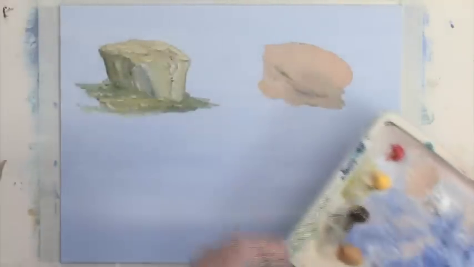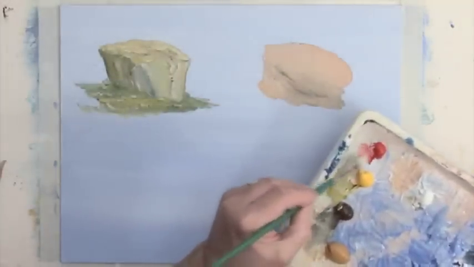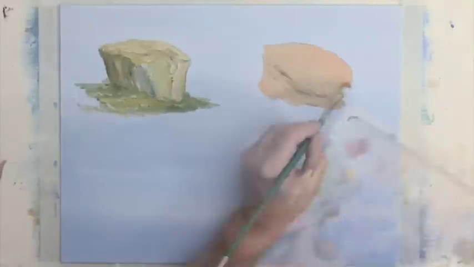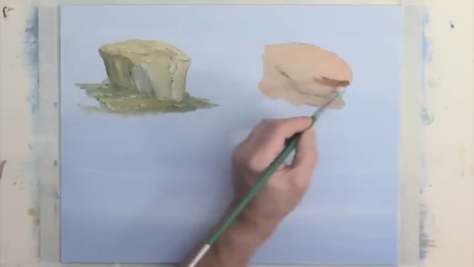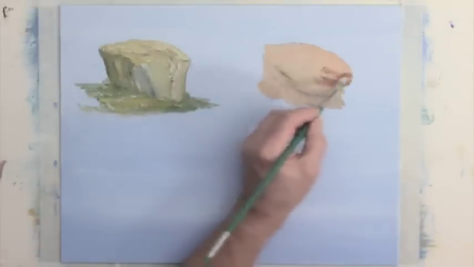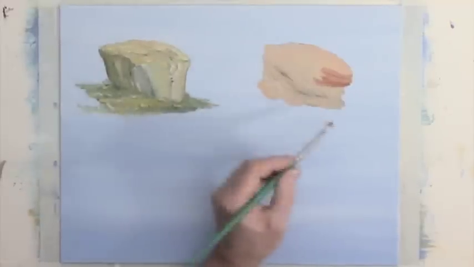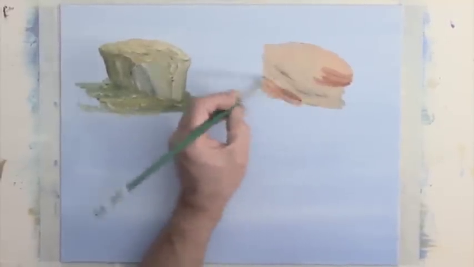I'm going to add a little bit of reddy pinky orange there. Okay, I think this area here underneath is going to be in shadow. We'll have that side. This time we'll have the light coming from the top left.